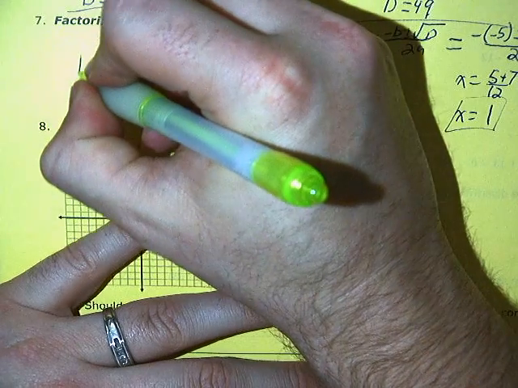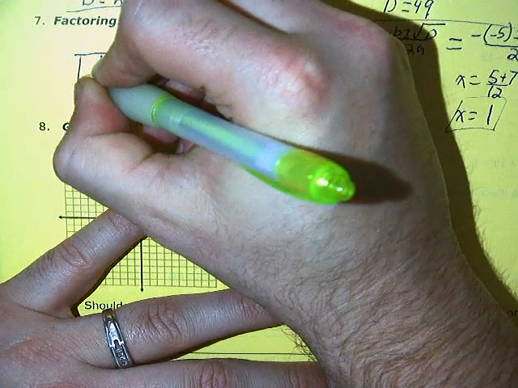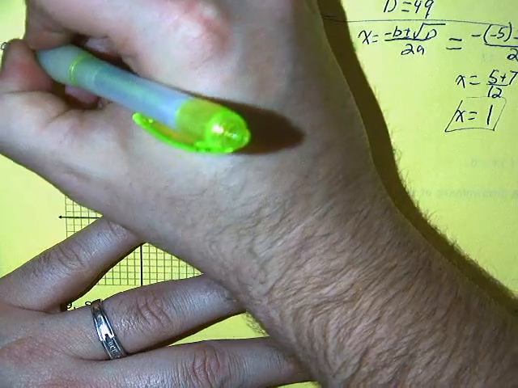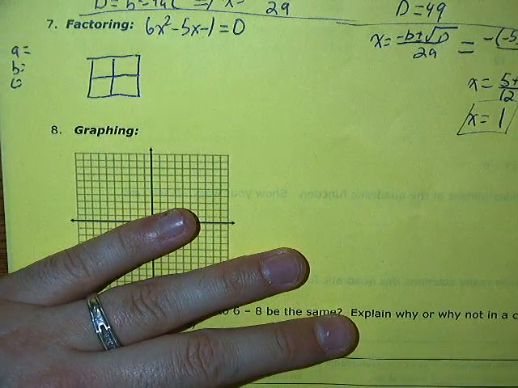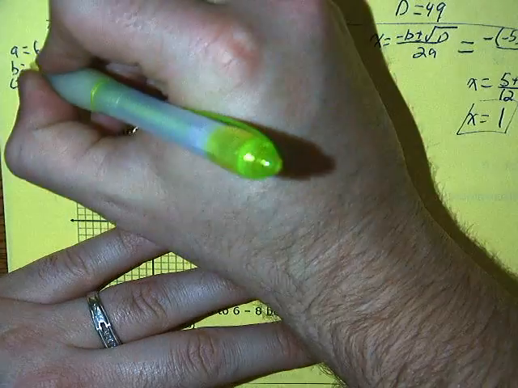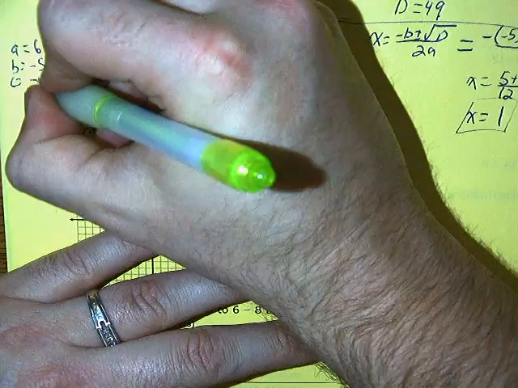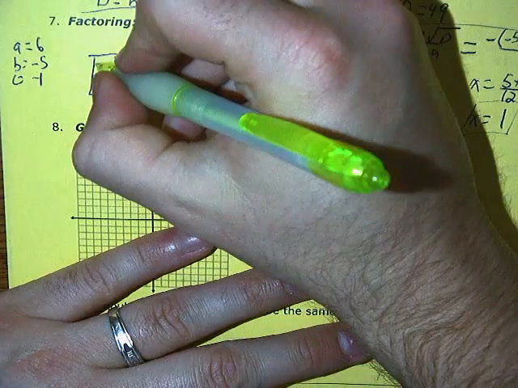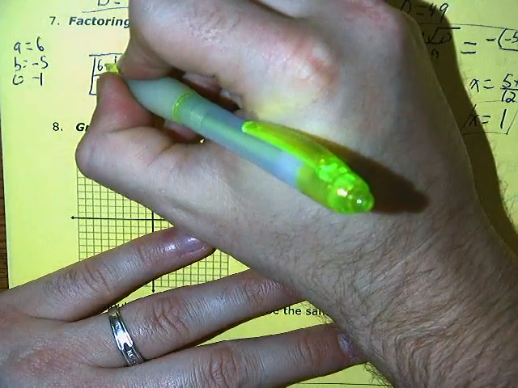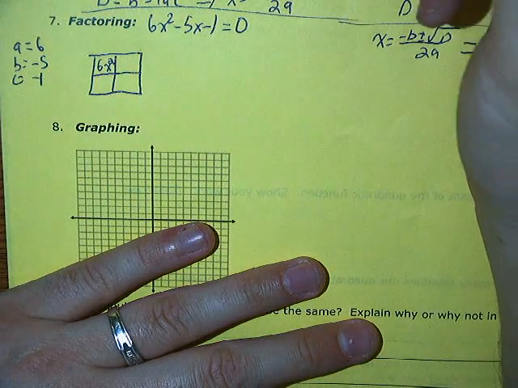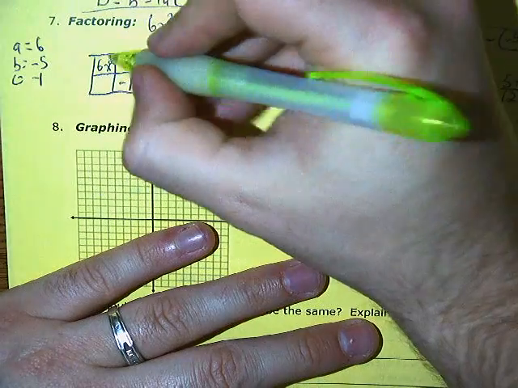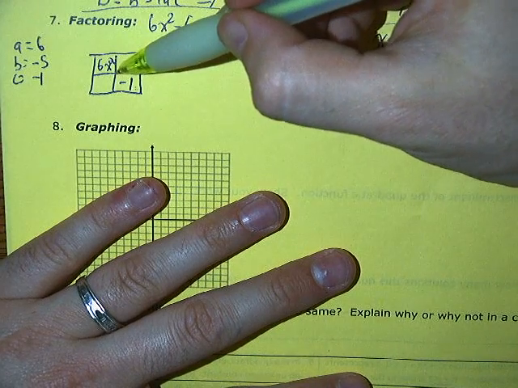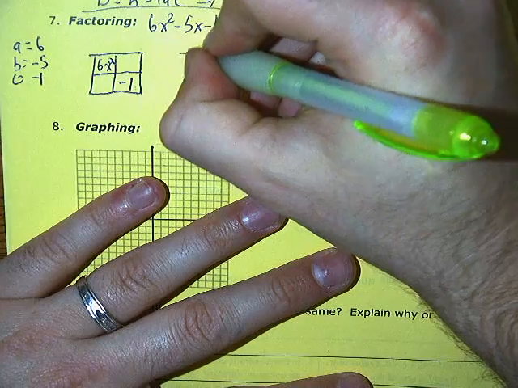So first step, I'm going to go ahead and draw my 2x2 box I'm going to use to generate my factors. And I'm also going to figure out what are A, B, and C. Technically, they're the same things from my quadratic formula. We said that A was 6, B was negative 5, and C is negative 1. All right, guys, what do I put in my top left box? Oh, yeah, the whole thing, 6x squared. How about in the bottom right? Negative 1. Remember, ax squared in the top left, c in the bottom right. From there, multiply them together, and we're going to take a negative 6 out on the side.